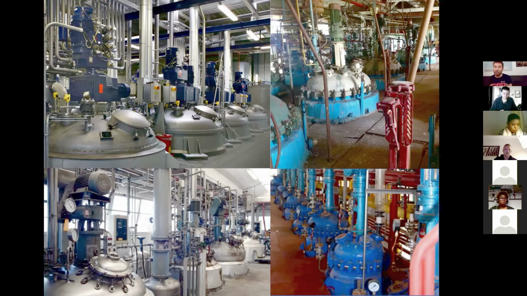Of course you can make bigger ones, but in that case it's so complicated to carry out all of these processes inside the reactors that it's not cost effective. So the biggest one is 30,000 liters, and from 30,000 liters you can get at the end 600 kilograms of API. Maybe you have already seen that on a tablet you have a batch number.